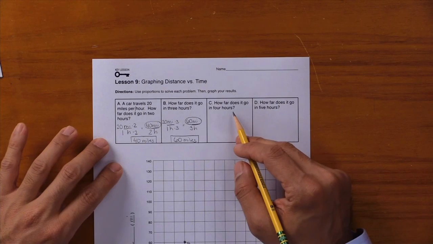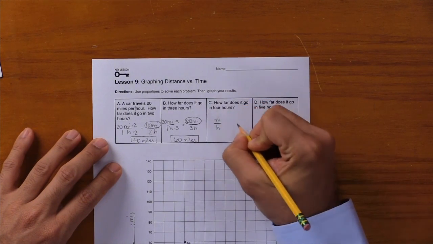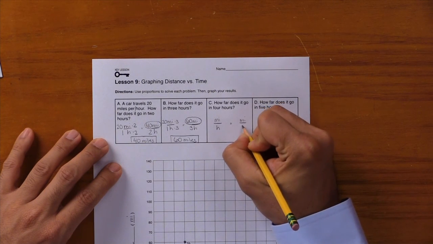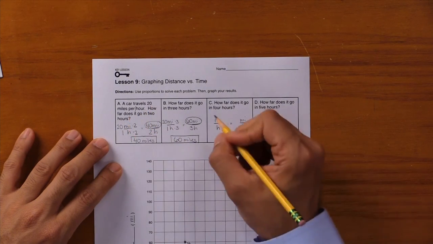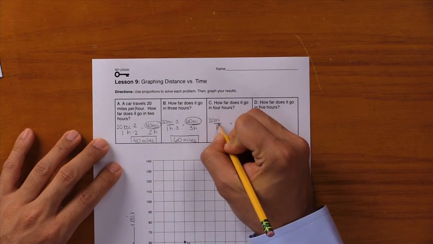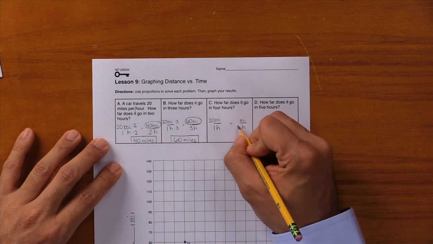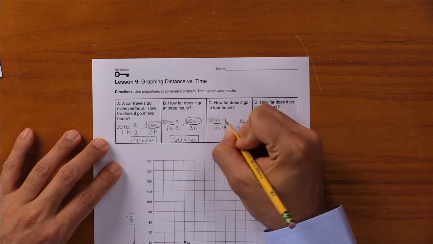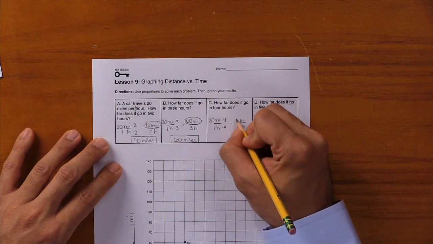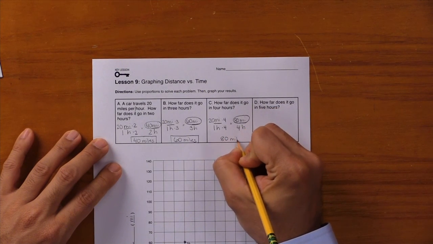How far does it go in 4 hours? Here's a proportion. Miles per hour equals miles per hour. And again, the car is still going that same 20 miles per hour. So here's 20 miles per 1 hour. How far does it go in 4 hours? So here's 4. Multiply by 4. 20 times 4 gives you 80 miles in 4 hours. So I'll write down 80 miles.